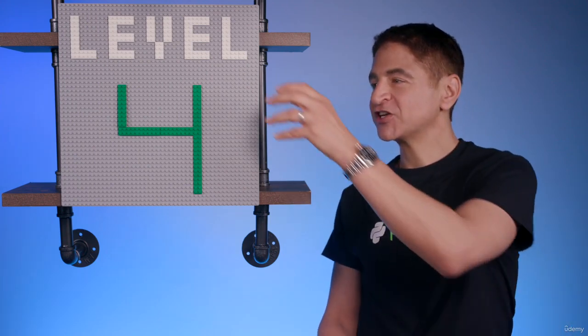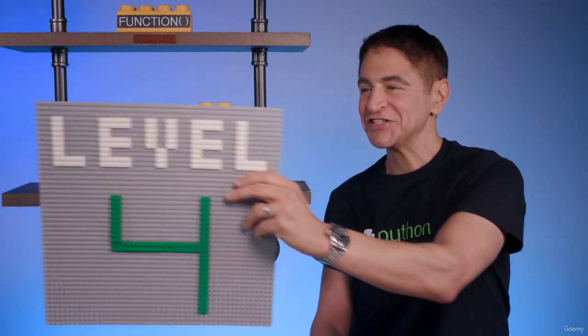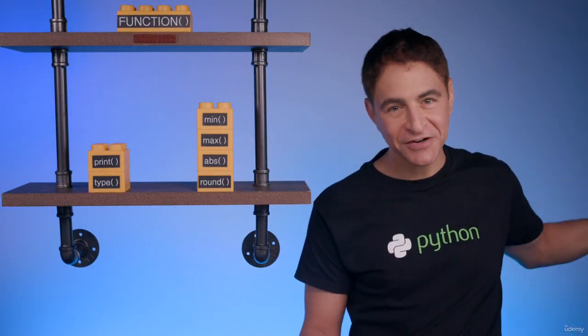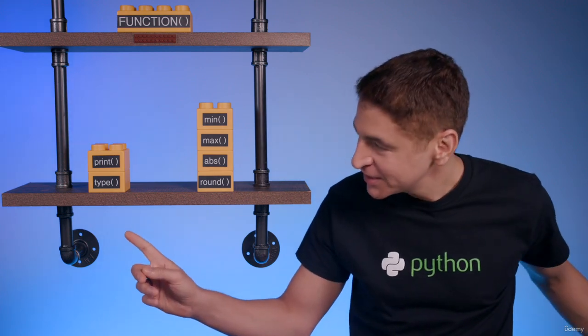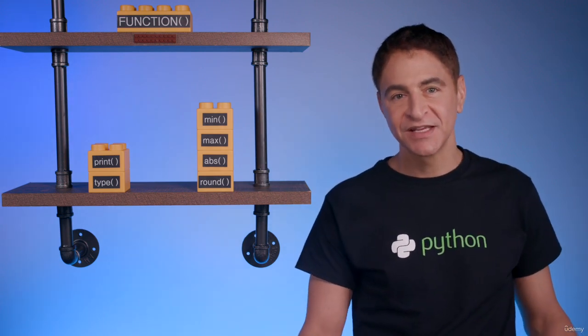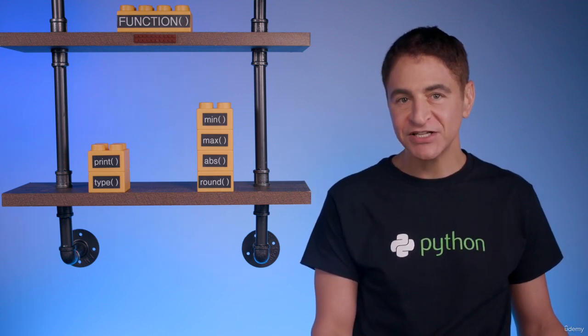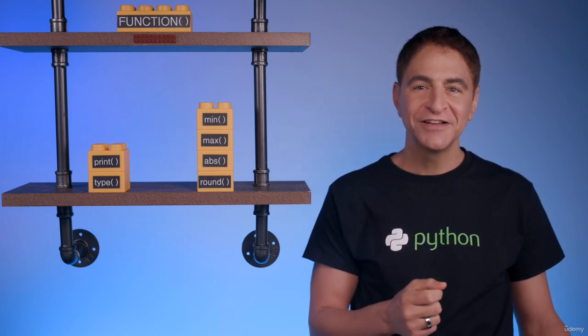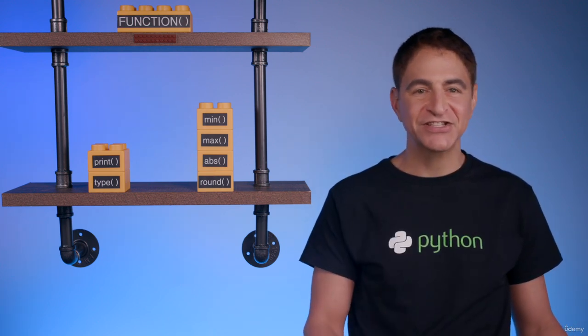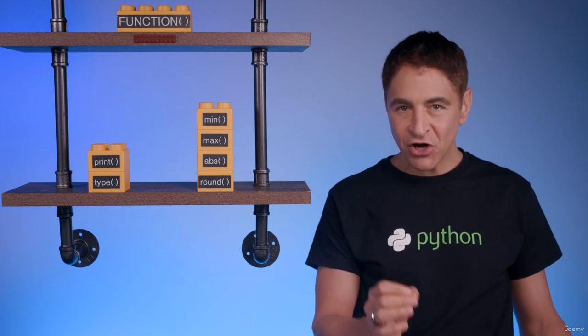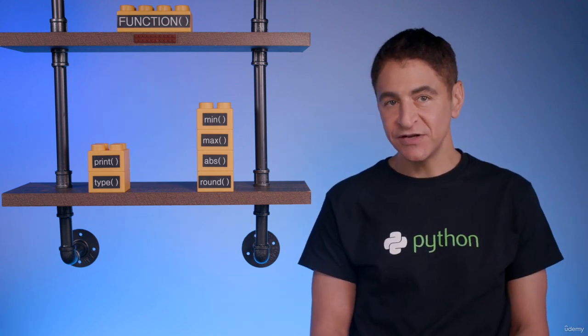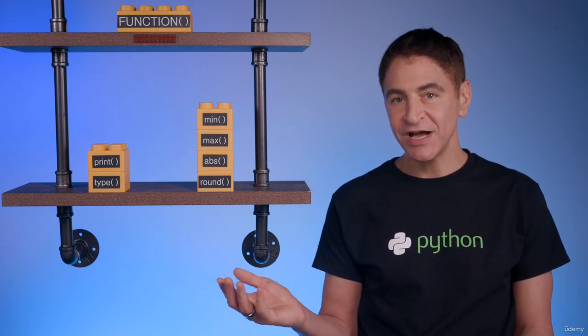So far, we've talked about two different types of functions, as you can see right here. We've got the print and we've got the type functions. Recall that the type function will tell us if an object is a number or a string, meaning text, or a different data type. So let's talk about some of the basic built-in Python functions that we use math in.